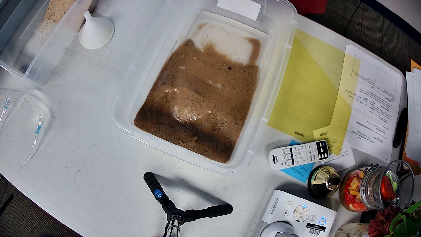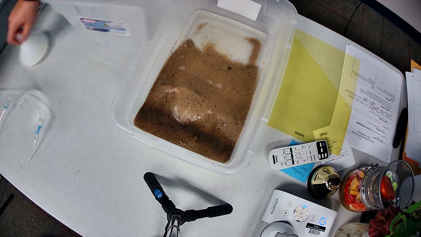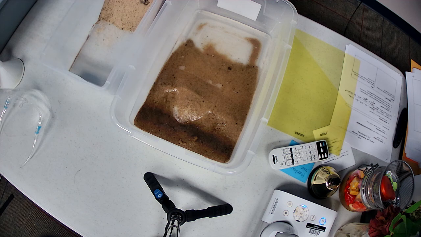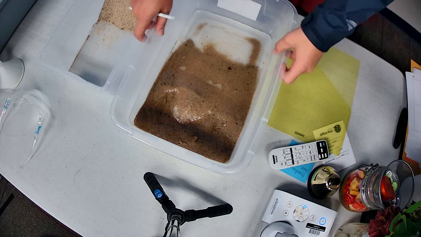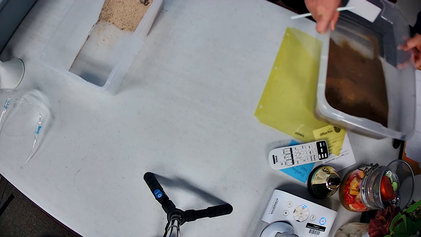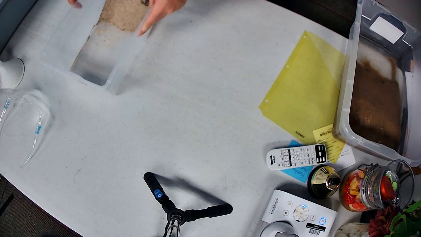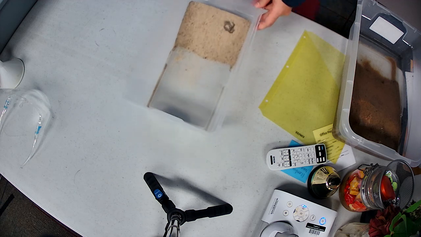All right. Next, we're going to see if we can get some wind action. Apparently, I need more space. Okay.